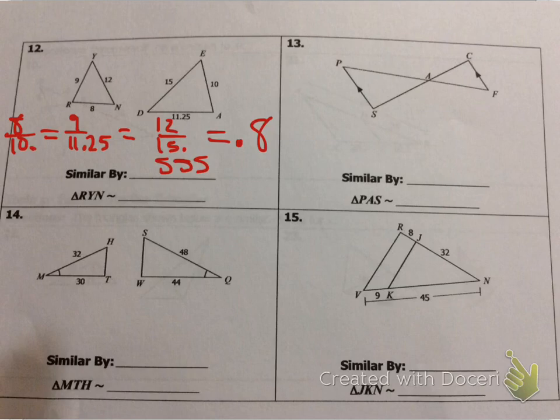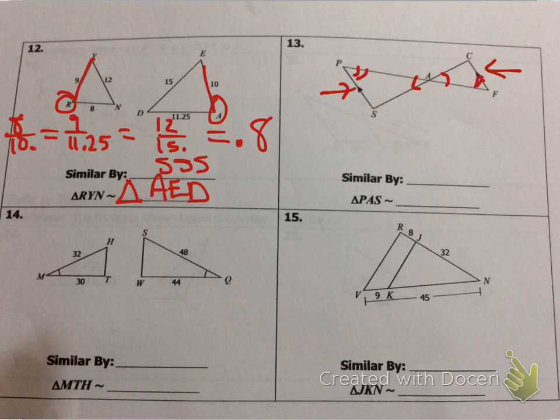And so R, Y, N, what goes with R? Let's say A. Because from this one to this one, so from here to here, so A, E, D. Just like that. Alright, so the next one, notice there are no numbers, but I do see little parallel line symbols. So first off, I know those vertical angles are congruent, and then because of those parallel, opposite are congruent, so by angle, this one is congruent. P would go with F, A would go with A, and C would go with S. And there you go.